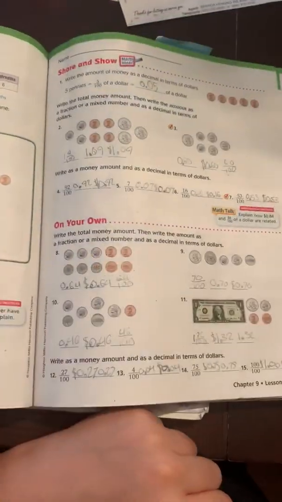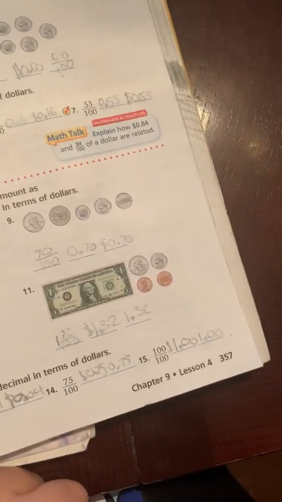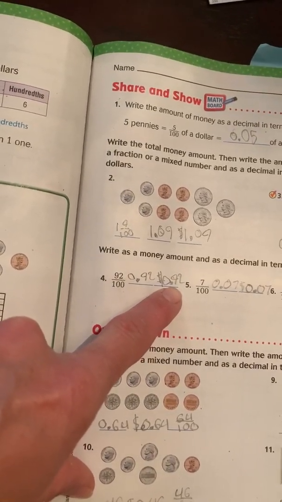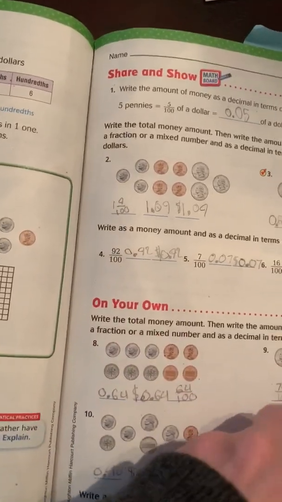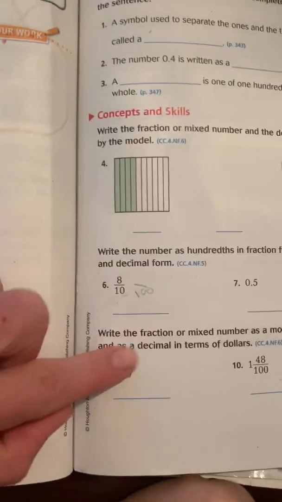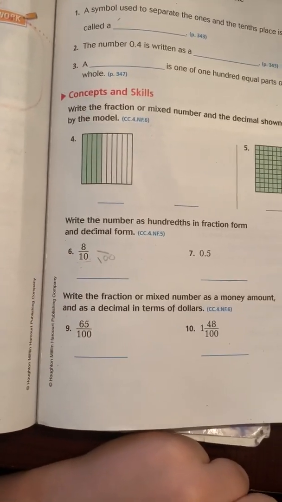And if you'll remember back to our lesson here, we were writing these on page 357 as decimals and dollars. So that's what they would like you to do in this case right here. So write it as a decimal and as a money amount.